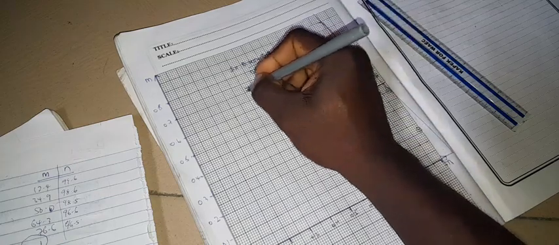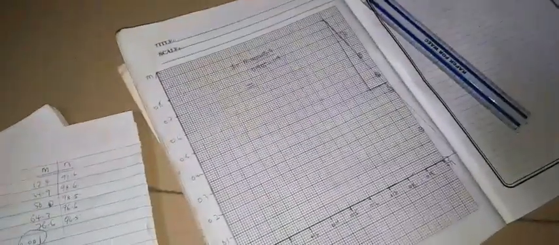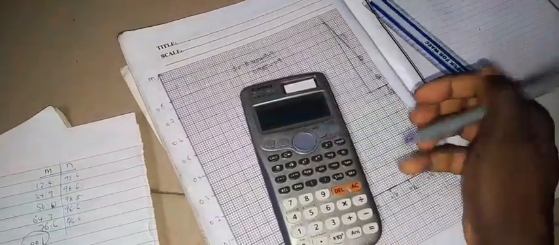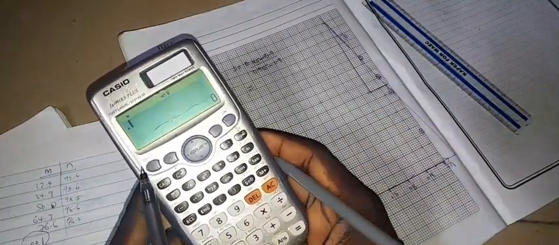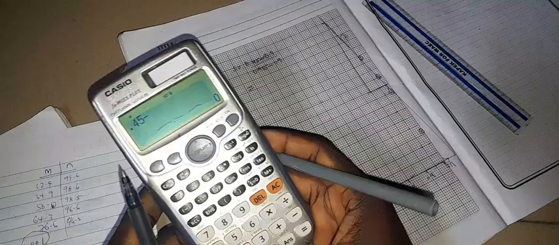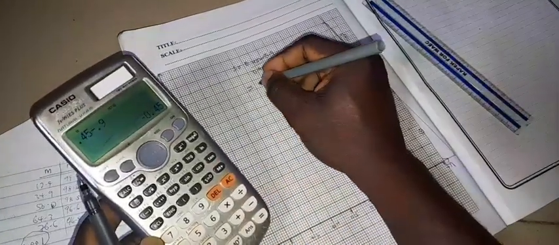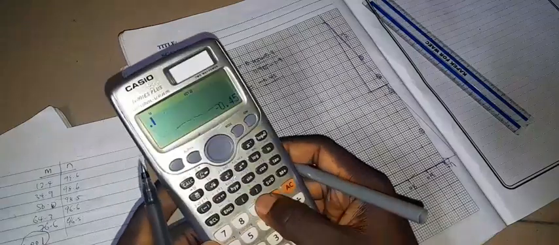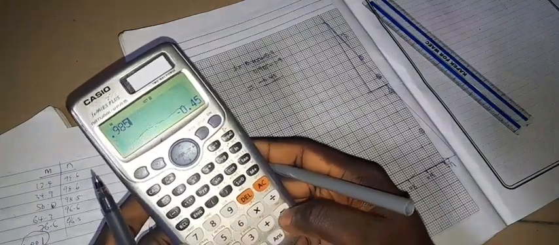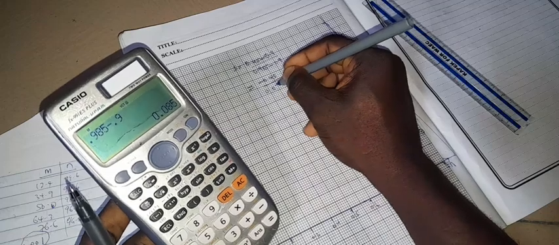So this will give us, let me bring out my calculator. So this will give us 0.45 minus 0.9. That will give us minus 0.45, divided by 0.985 minus 0.9. So that will give us 0.085.